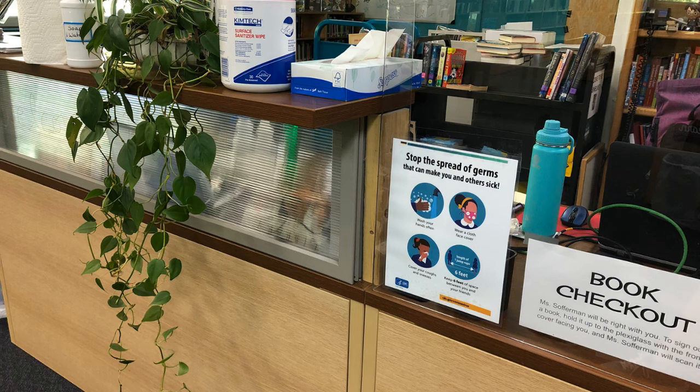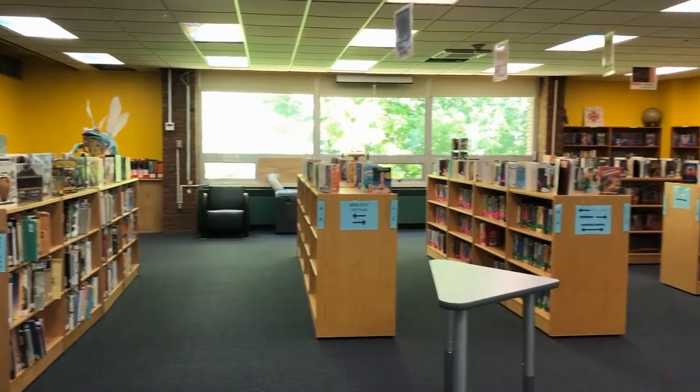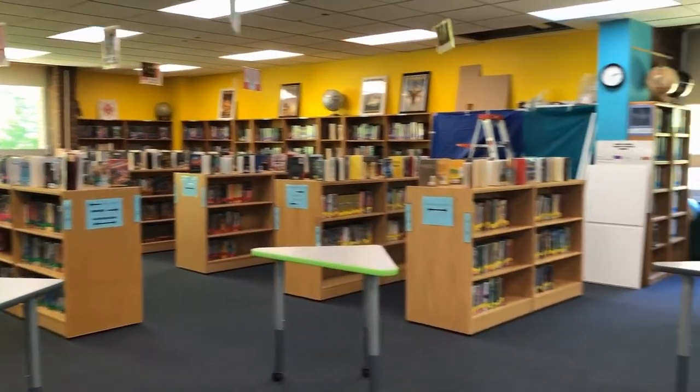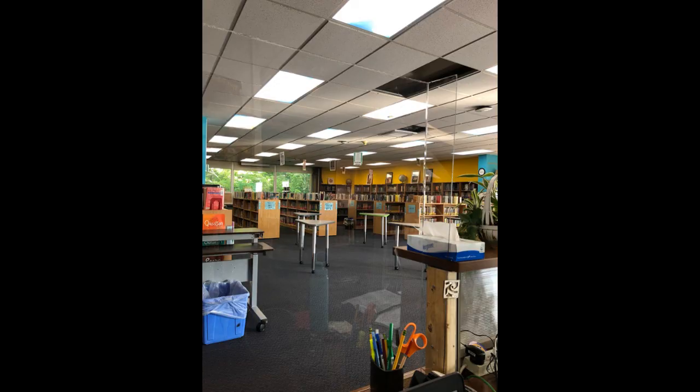When you're ready to check out, you'll come up and hold your book up to the plexiglass, and Ms. Sofferman can check it right out to you. While you're in the library, you'll need to wear your mask and you'll need to maintain 6-foot distance between yourself and anyone else, either looking for books or in line to check out.